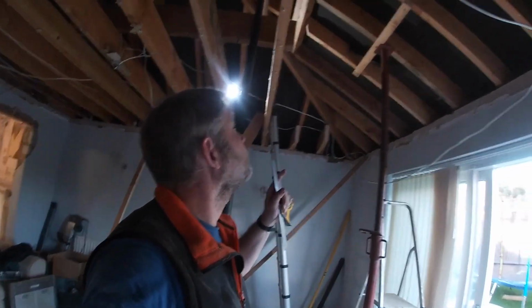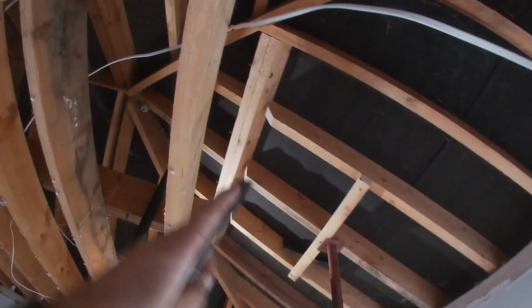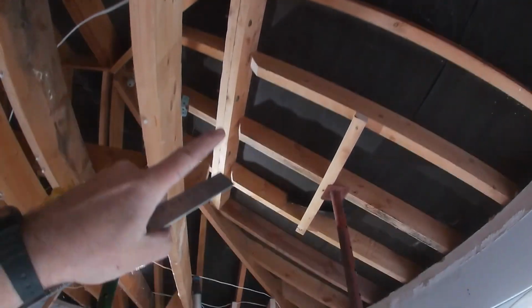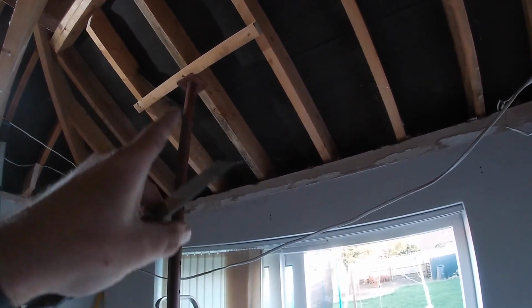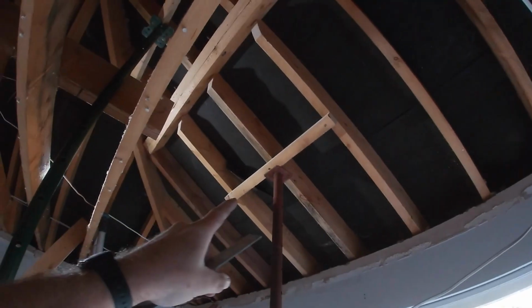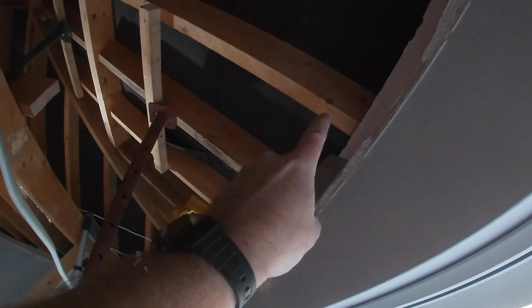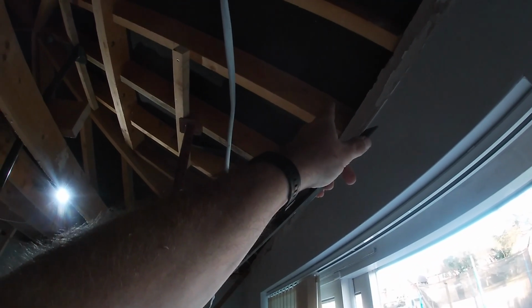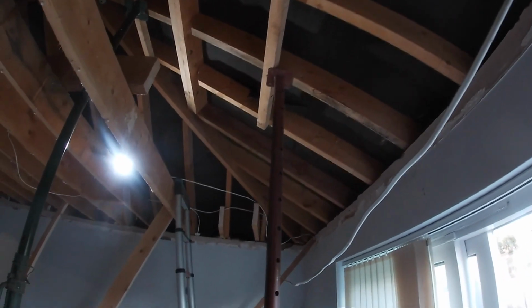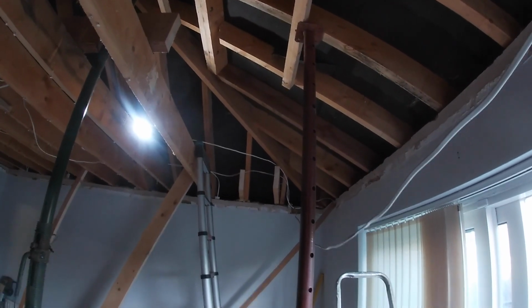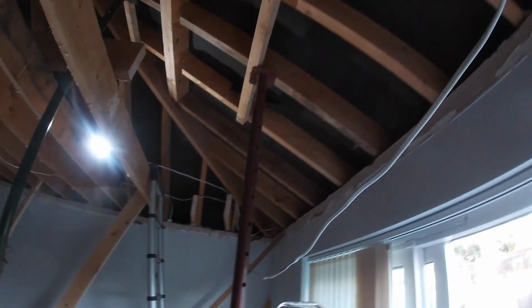Update on how far we've got. You can see we've put in here a double header support because this still has tiles on, and I've just marked up a double distance on the beam, so we'll cut that out and cut that across, and then we should be able to get the double beams across the bottom, which will be much easier than the top.